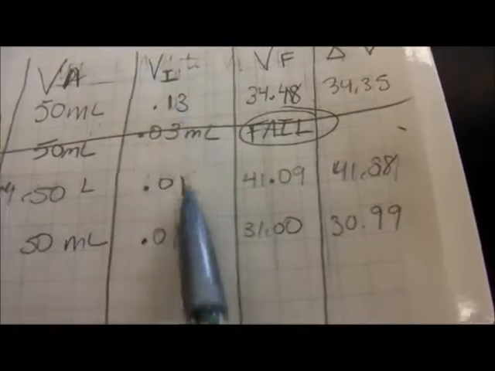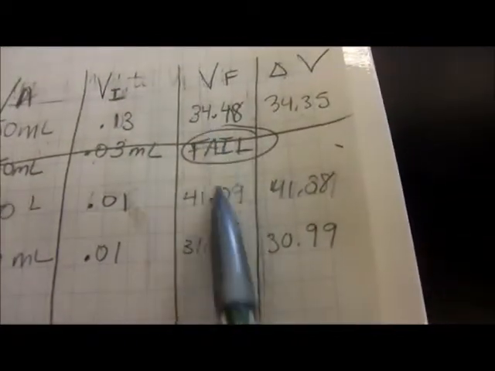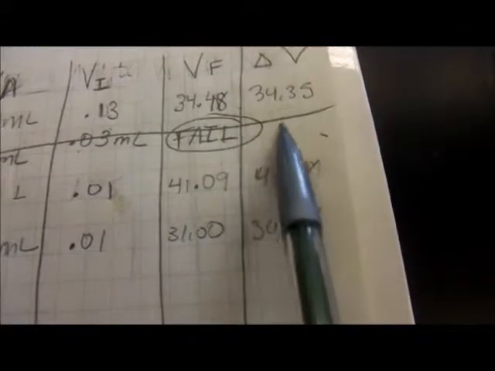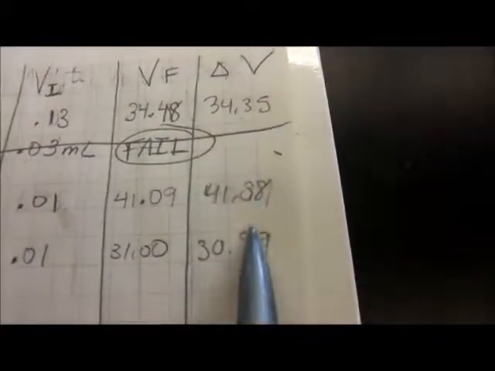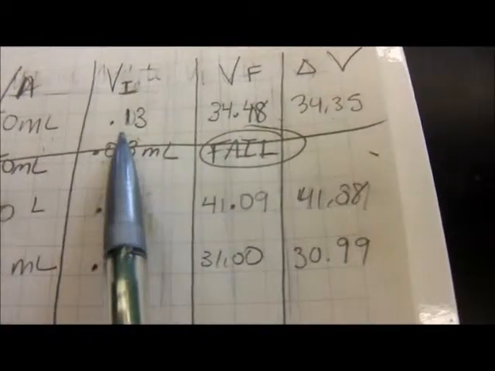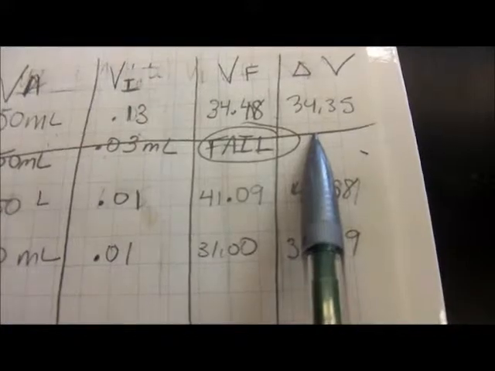We have the volume of the analyte, we have the initial volume of the burette, then we have the final volume of the burette, and then we have the change in volume, which was calculated by the final volume minus the initial volume, gives us the volume of the titrant.